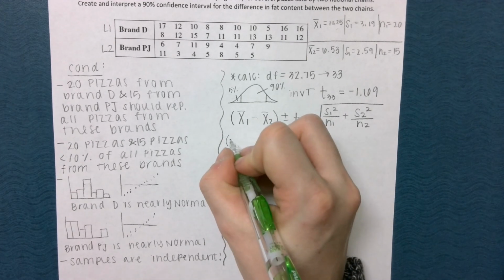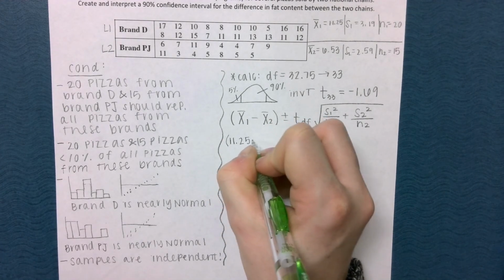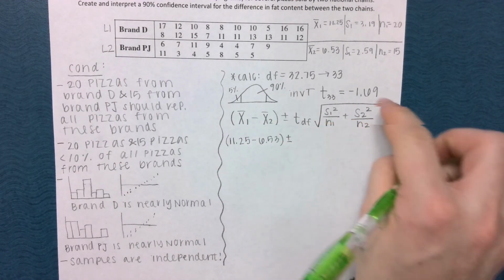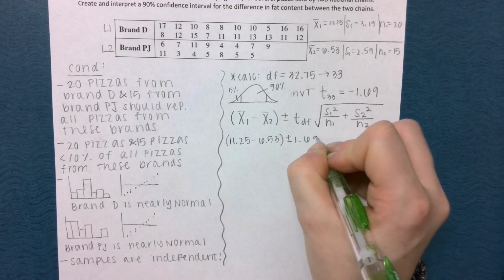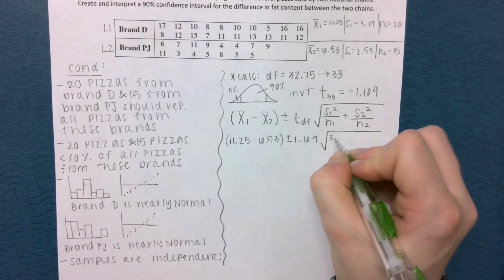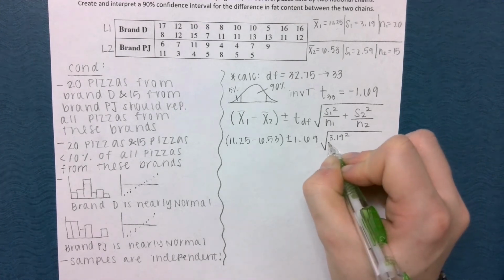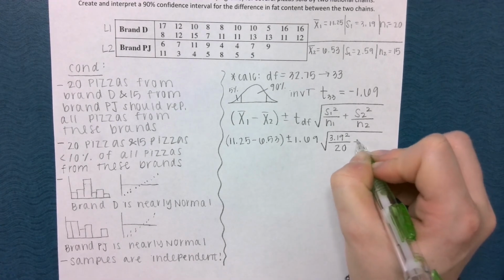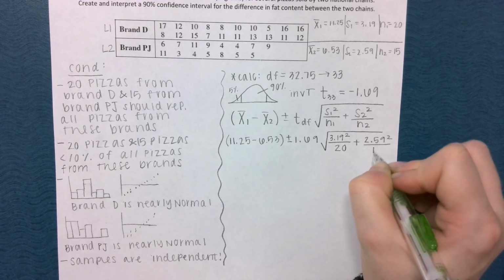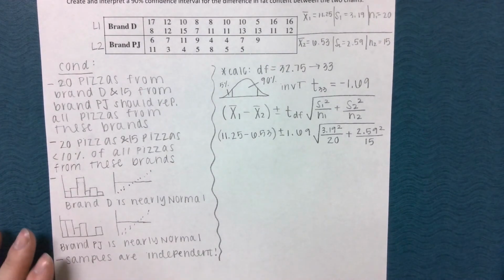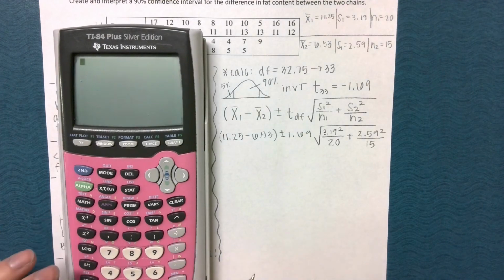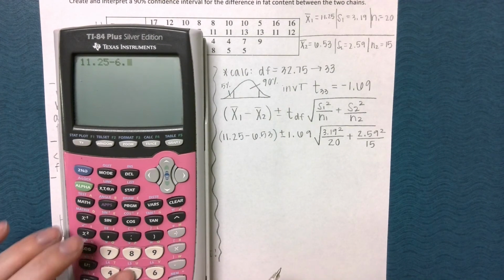So I have 11.25 minus 6.53 plus or minus the t-score we just found, 1.69, times the square root of my first standard deviation squared over 20, plus my second standard deviation squared over 15. Okay, go ahead and start calculating.